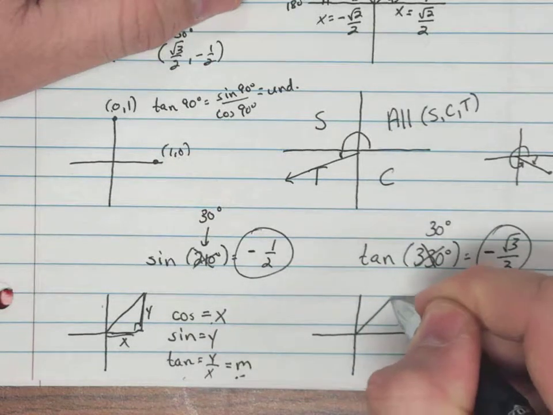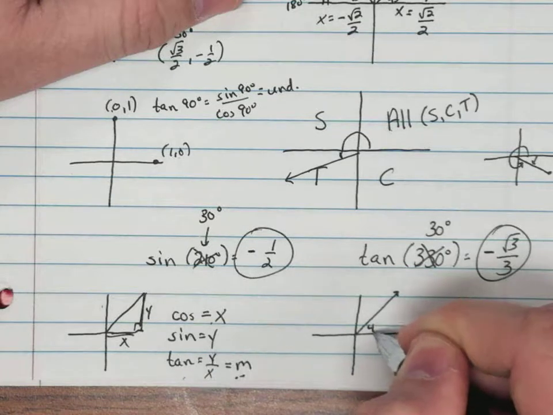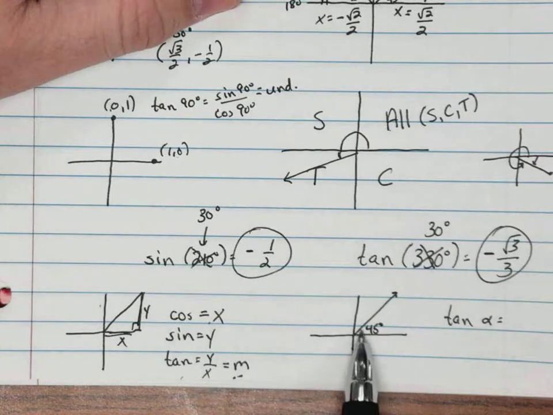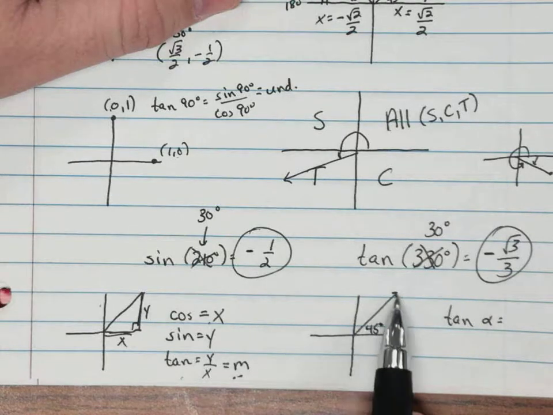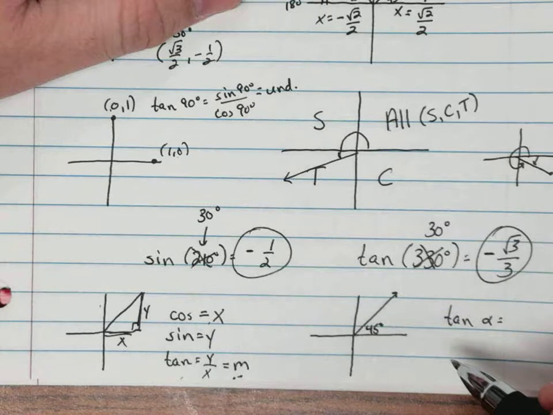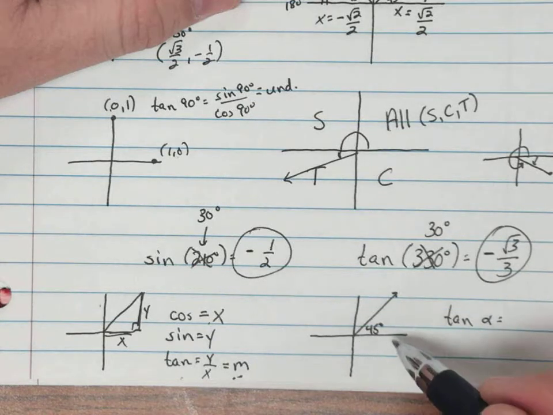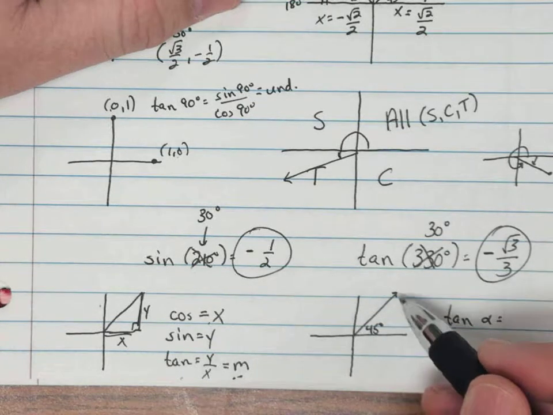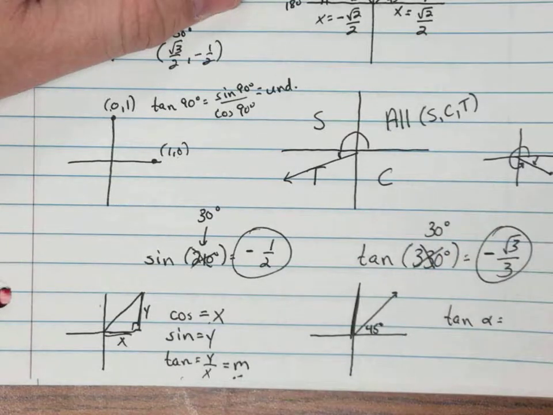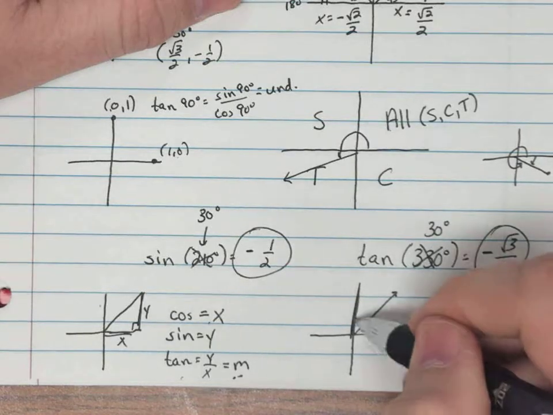I used to ask this every year in geometry for this exact reason that I'm about to show you. Does anybody know what the slope of a 45-degree line is? It's got the same rise and run, does it not? And you can do the root 2 over 2 over root 2 over 2, but the slope is 1. What's the slope of a vertical line? It's undefined. Okay, so the tangent of 90 is undefined.